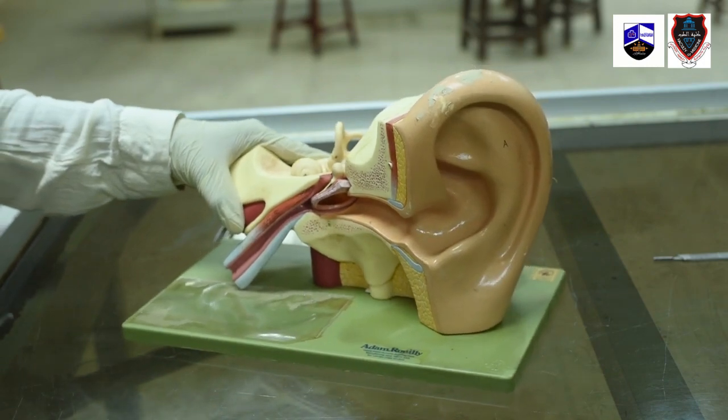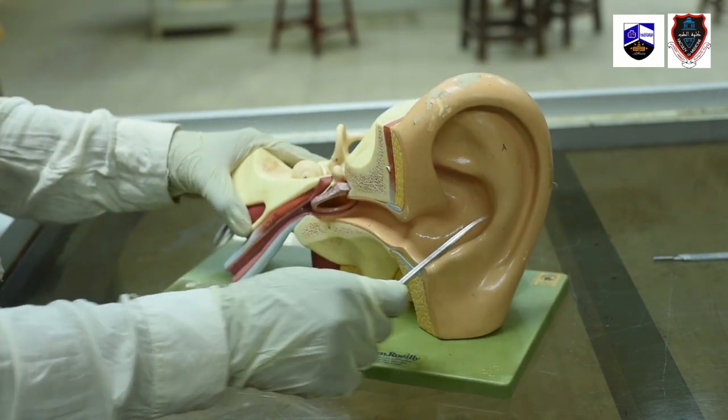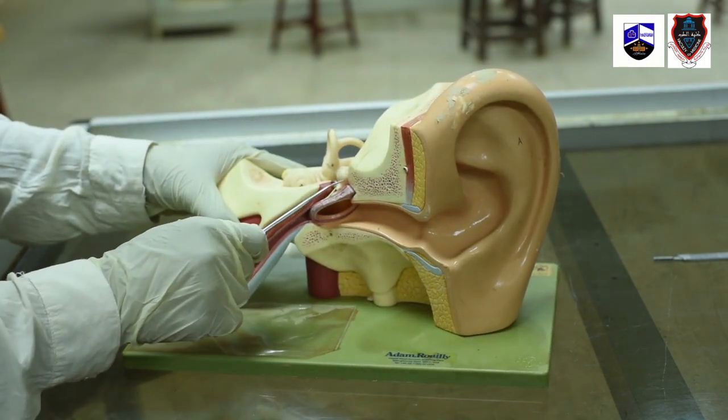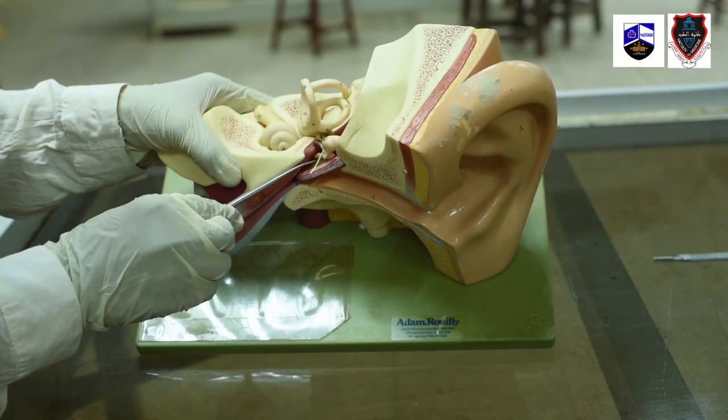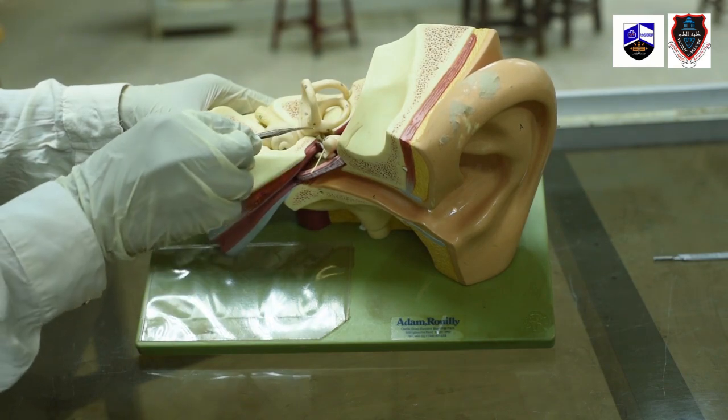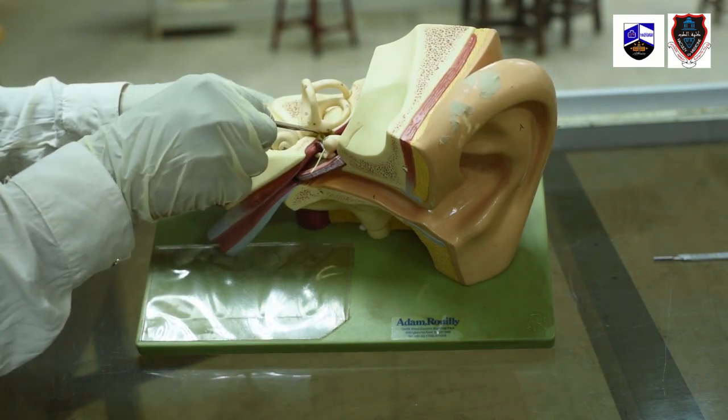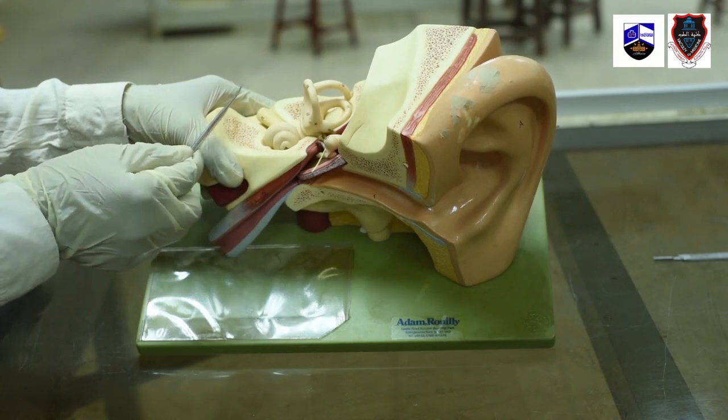The outer ear is from the auricle till the auditory membrane or the tympanic membrane. The middle ear is from the inner side of the tympanic membrane to the outer side of the inner ear here, and the rest is the inner ear.